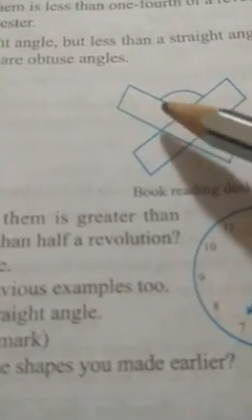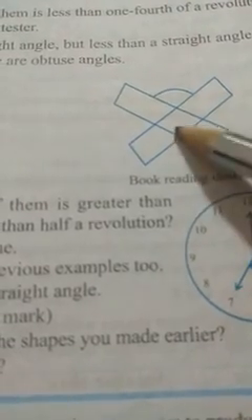Now examples for obtuse angle, that is more than 90 degrees. It is more than 90 degrees. Roof of the house. And this is more than 90 degrees. Book reading desk. It is a shelf. Here the angle formed by this forms a reflex angle, meaning more than 180 is a reflex angle.